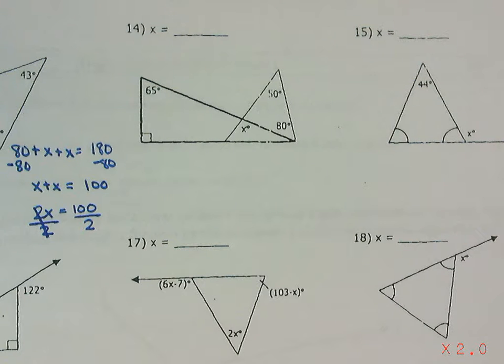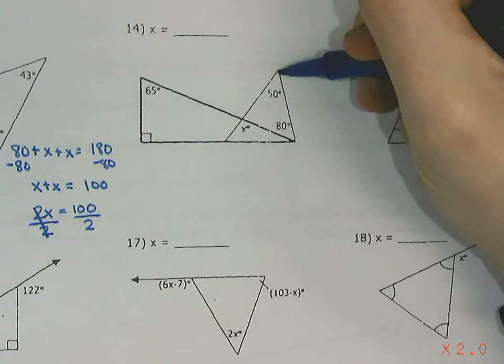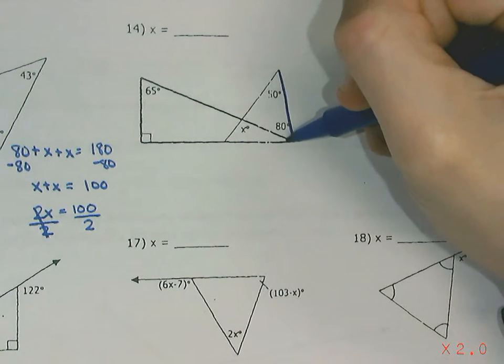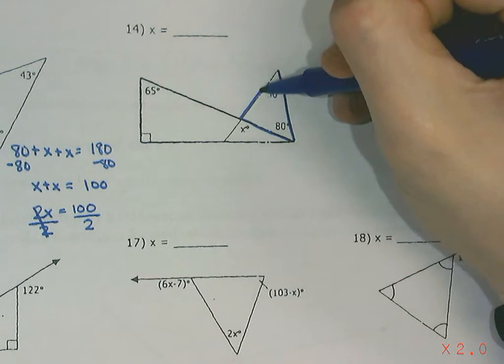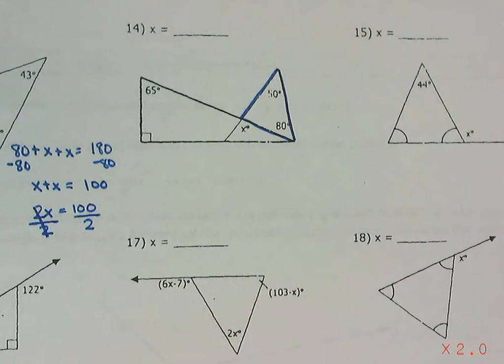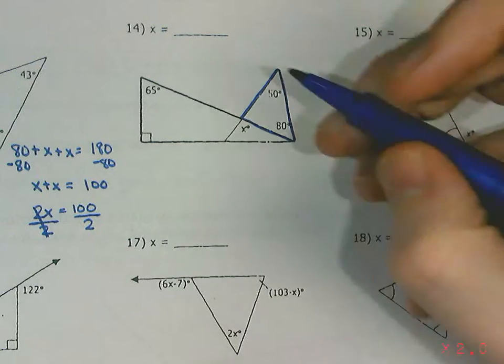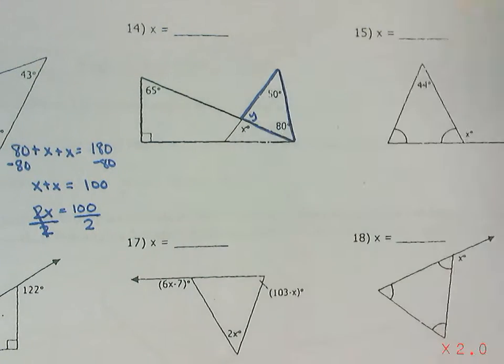Okay, so if we look at number 14, notice that we have a triangle right here. There's actually a lot of triangles in this picture, but one of the triangles we have is right here. And we need to know what this angle is.